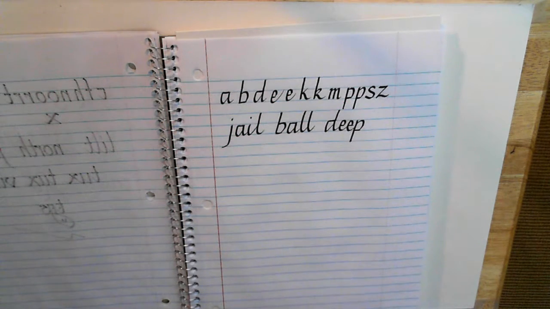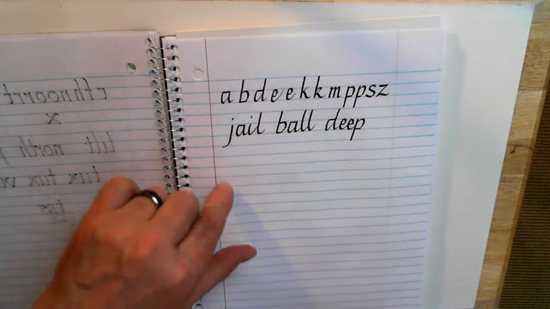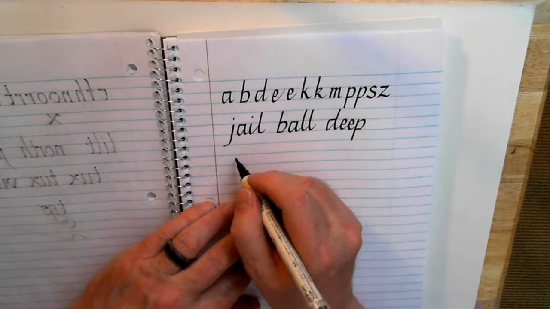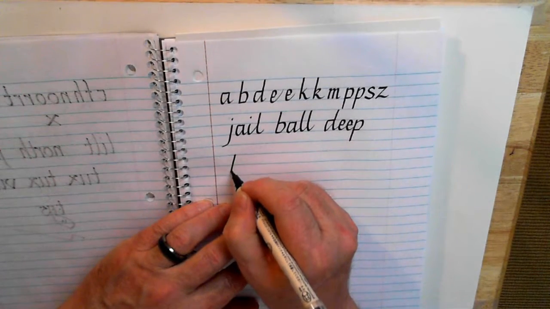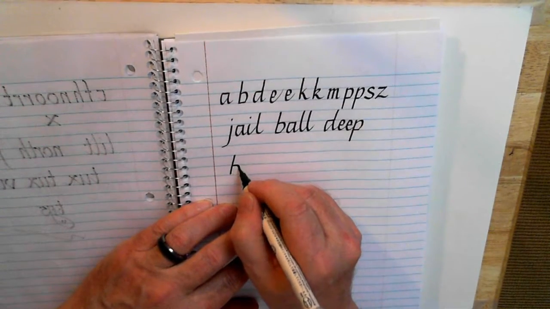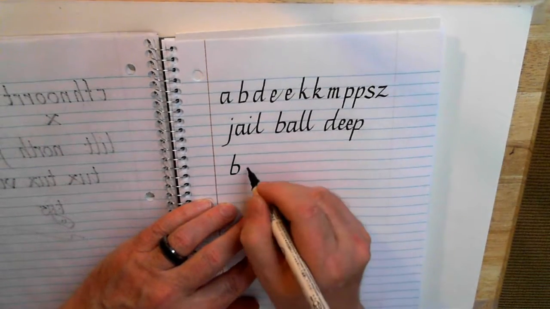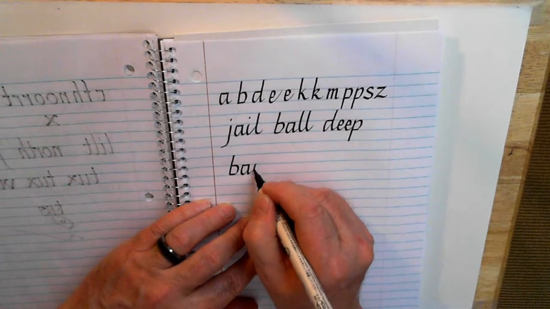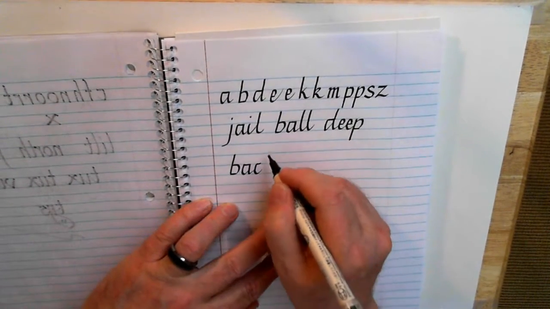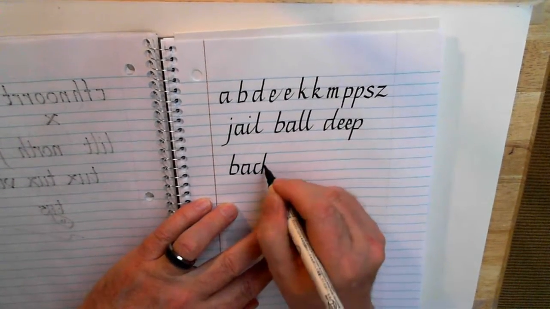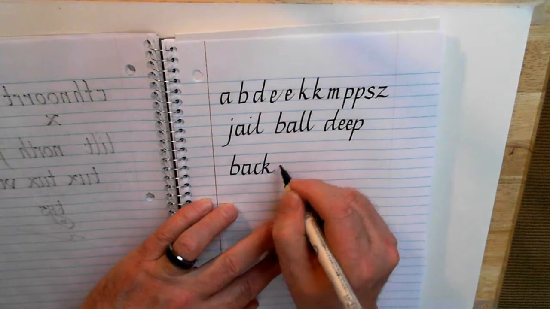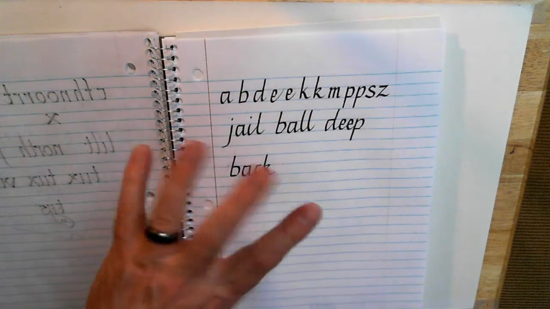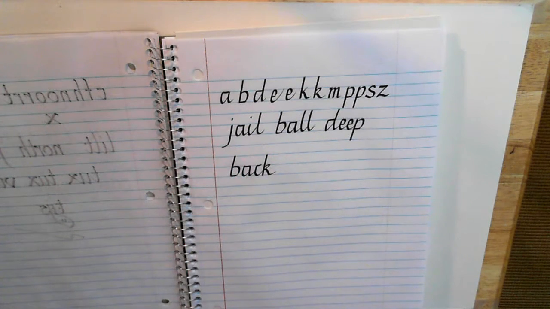So the next word we're going to look at is the word back. And we're going to kind of drop down here a little bit so we can have a little bit more space. So the word back. And we're going to do 1, 2, and 3. And again, we're going to use that little 2-stroke letter. And this is my K that I like. So that's the word back. So you see we use 3 3-strokes and a dual stroke.